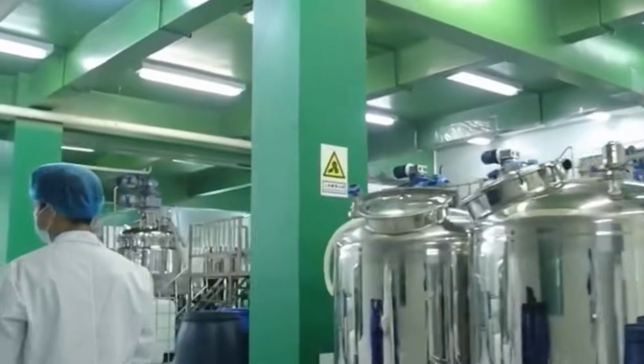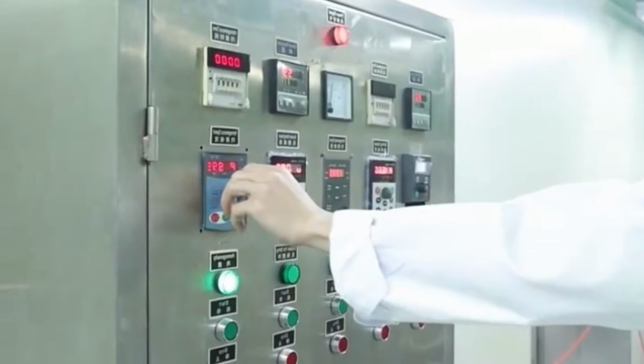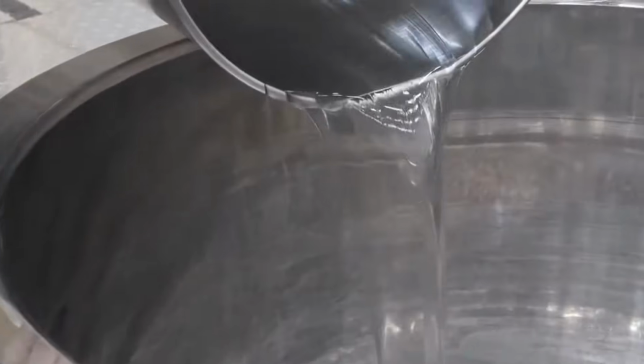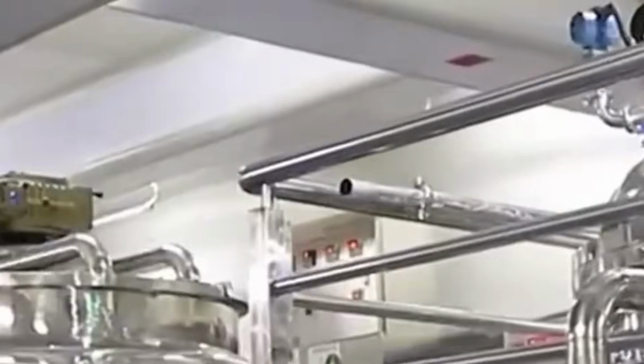pH adjustment follows. Shampoo formulations generally target a pH range between 4.5 and 6.5 to align with hair and scalp compatibility. pH adjusters, such as citric acid or sodium hydroxide, are prepared as dilute solutions in auxiliary tanks. These solutions are dosed gradually, while pH is monitored using inline probes connected to the batch control system. Adjustments are made incrementally to avoid overshooting target values.